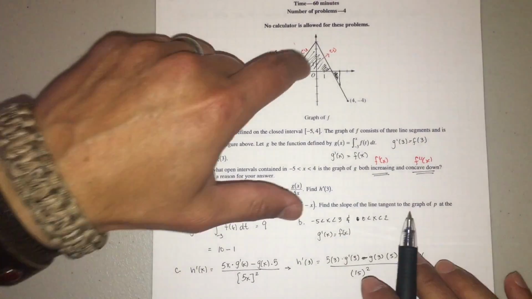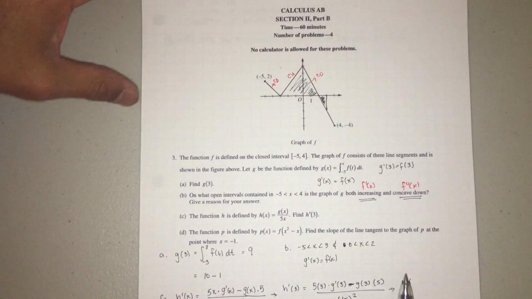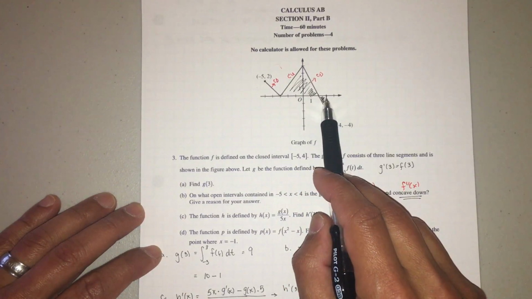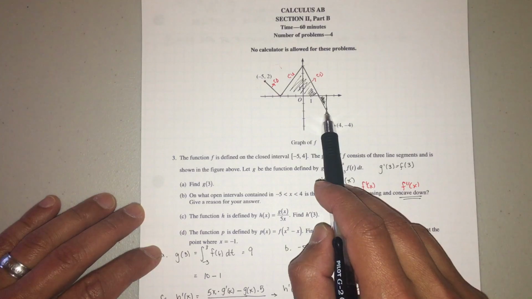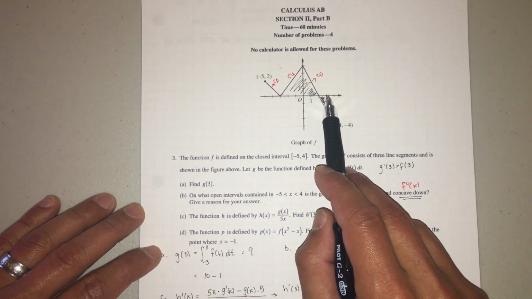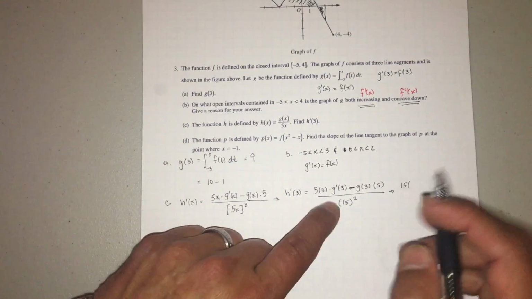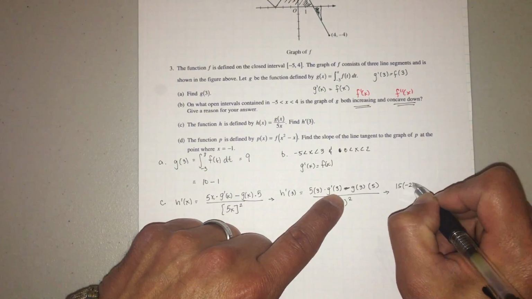So what's f of 3? This is my graph of f. So when x equals 3, 1, 2, 3, what's the value? The value looks like it's negative 2. Okay, you see that? When x equals 3, the y value is negative 2. So g prime of 3 is negative 2.